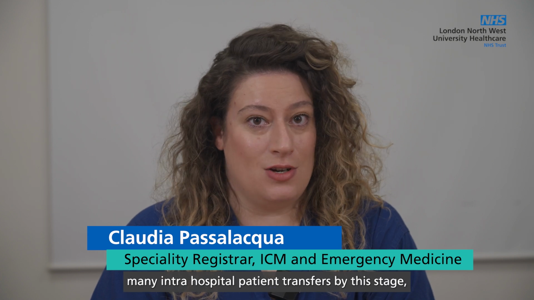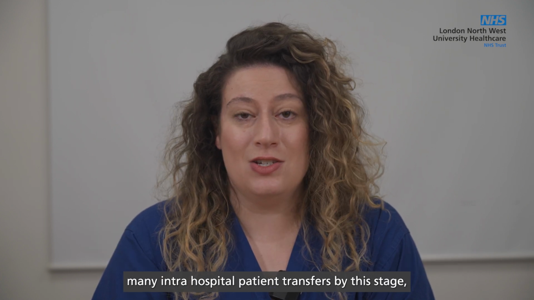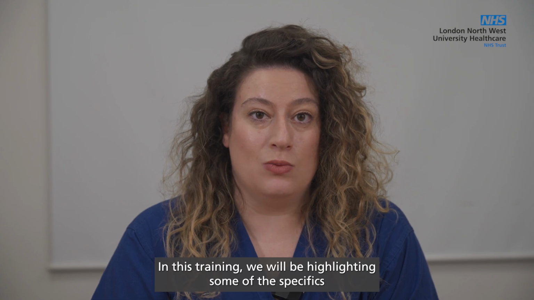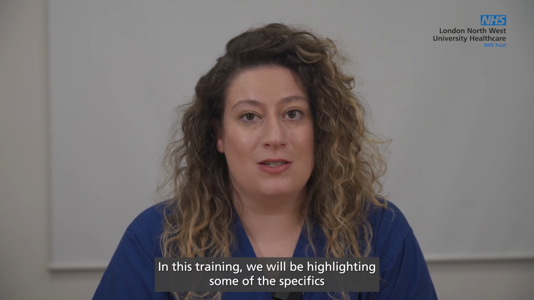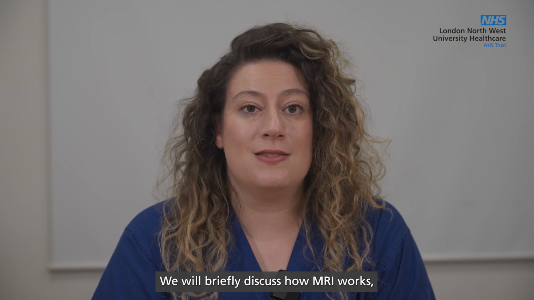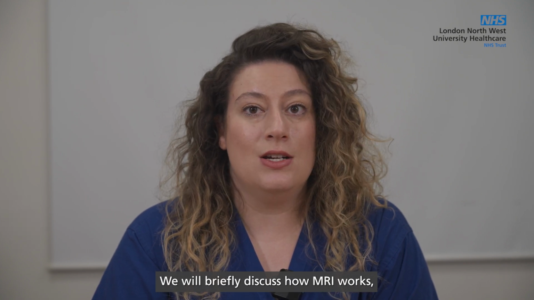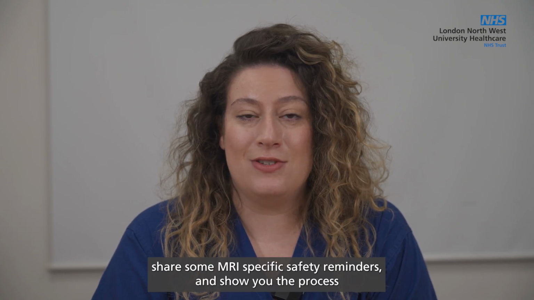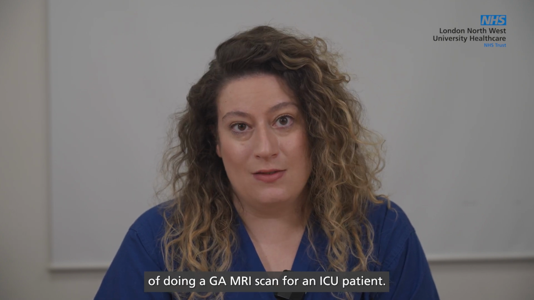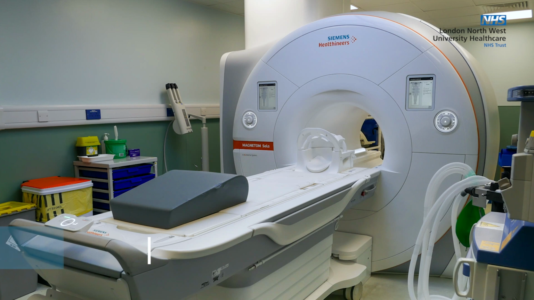We recognize you may have probably done many intra-hospital patient transfers by this stage and have a good understanding of this process. In this training, we will be highlighting some of the specifics related to MRI transfers within our trust. We will briefly discuss how MRI works, share some MRI-specific safety reminders, and show you the process of doing a GA MRI scan for an ICU patient.